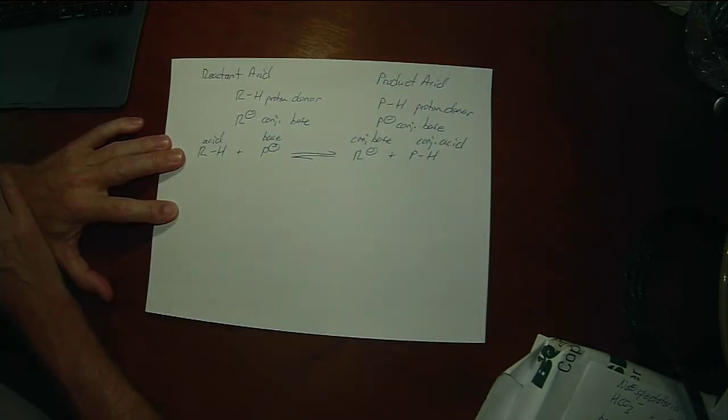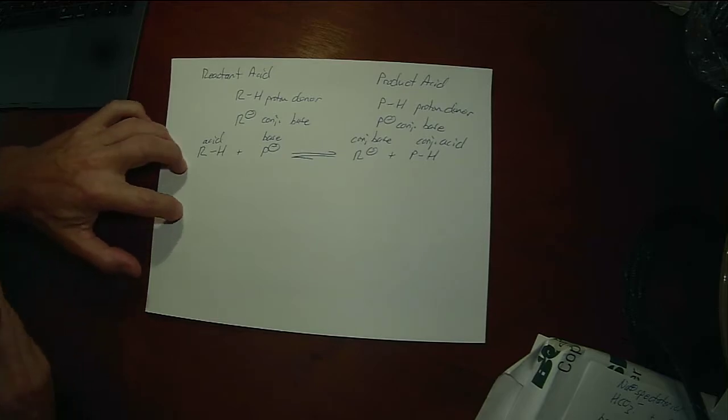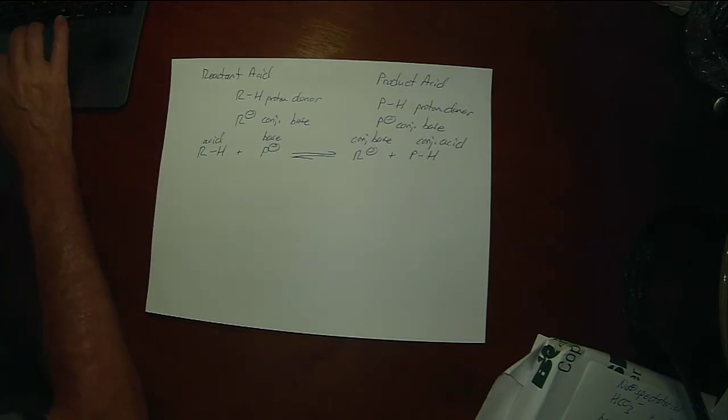Are you generally able to get that far, where you're labeling your acid, base, conjugate acid, and conjugate base correctly? Yeah. Okay. So that's kind of the setup.